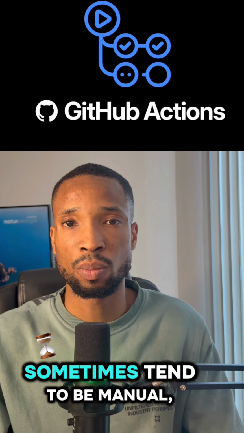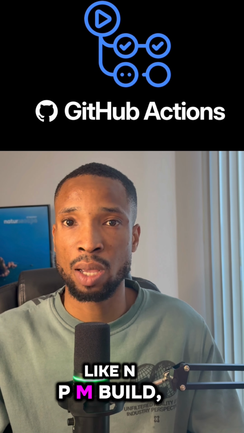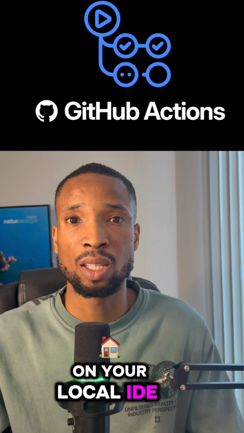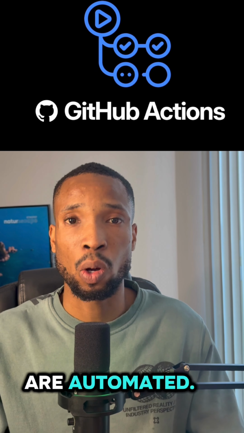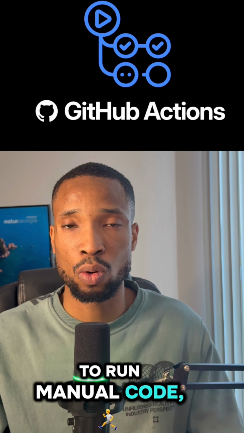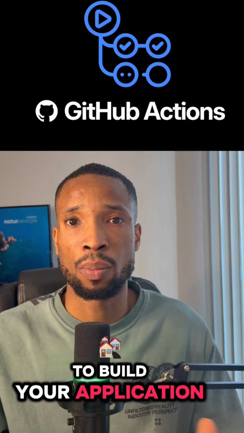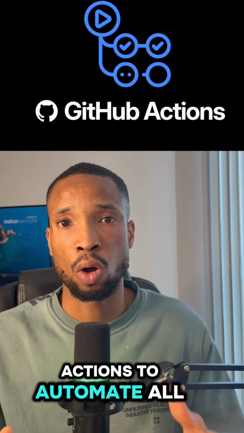And all of these sometimes tend to be manual, whereby you need to run all the commands like npm build, you need to run them manually on your local IDE, or you need to run them somewhere. But with GitHub Actions, all of these stages are automated. So you don't need to run manual commands to package your application, to build your application, and also to deploy your application. You allow GitHub Actions to automate all of this.